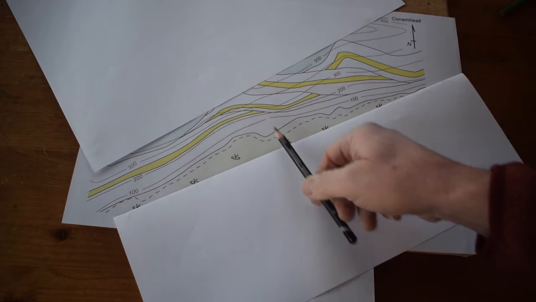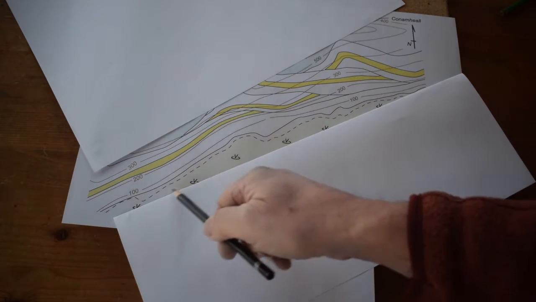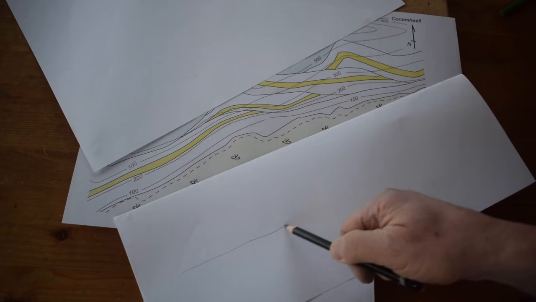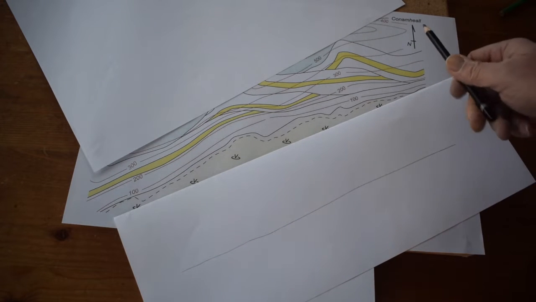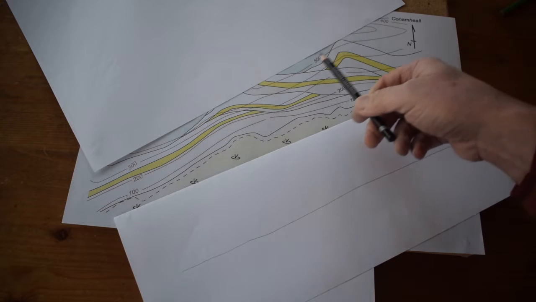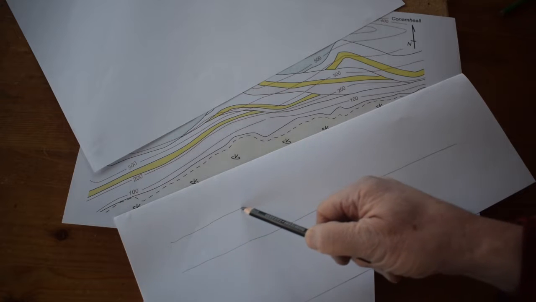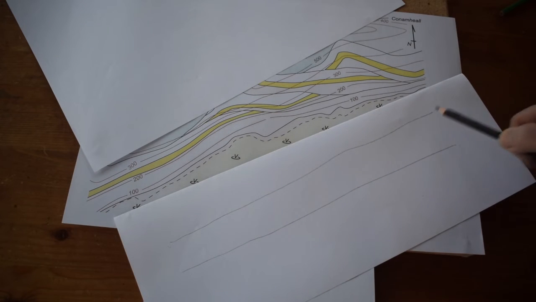So we're stood here looking across and the valley bottom here is more or less the same elevation all the way across. Let's just draw that in. There's our valley bottom, and we can see up here we've got some higher ground that comes down like this. So we'll just draw some higher ground coming in something like that through the top. So there's our topographic profile.